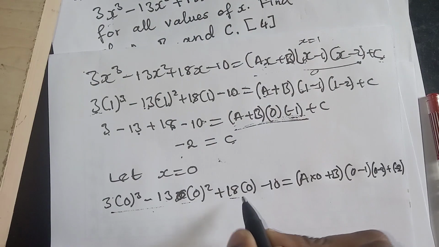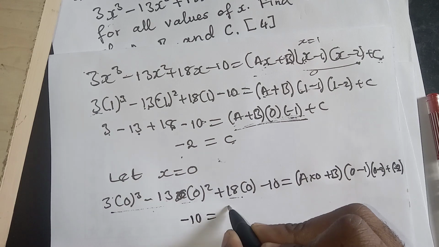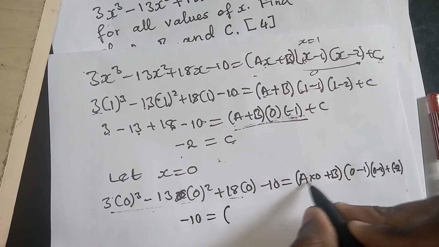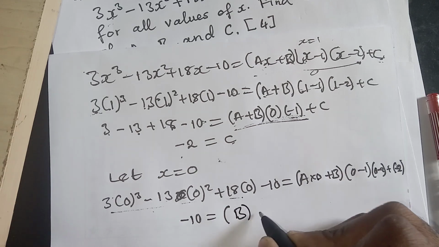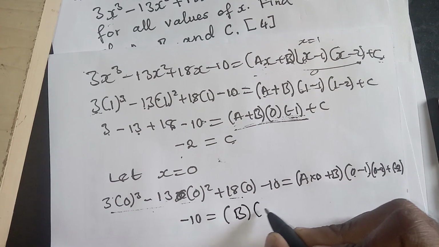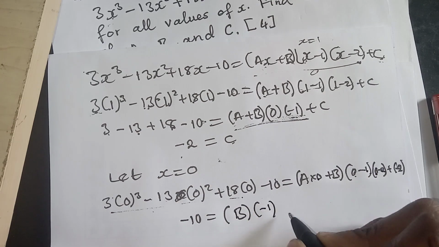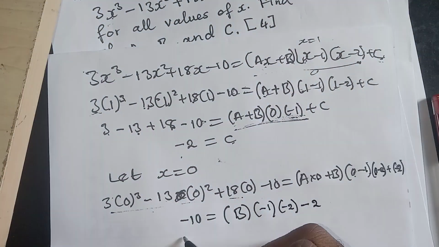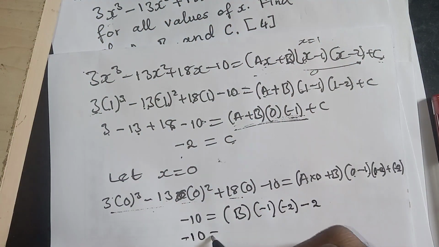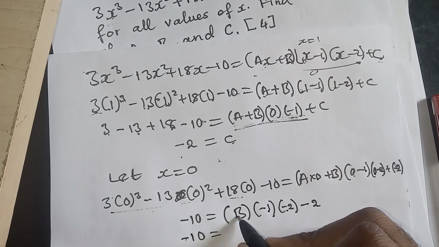So all of these will be zeros, and then we have a negative 10 here. And then a multiplied by 0 is 0. Then we have a b. This minus this is negative 1. 0 minus 2 is negative 2. Then minus 2. So this one will be negative 2 by negative 1 is 2.